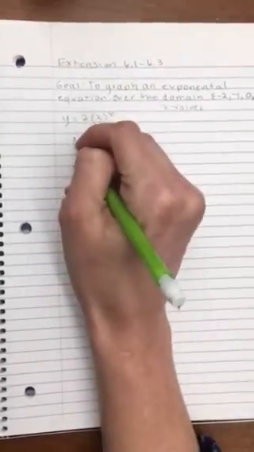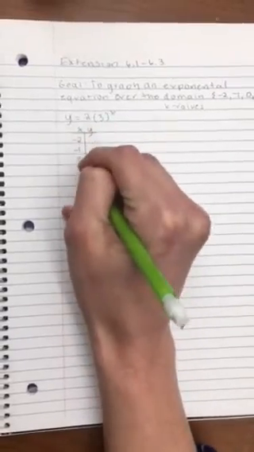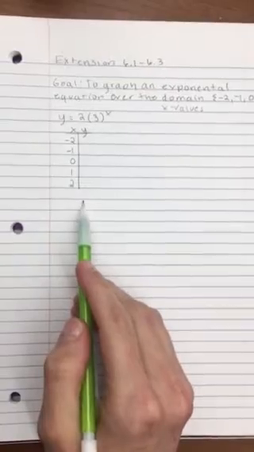All right, so let's get an equation going. Y equals 2 parentheses 3 to the x. Here comes my table: X, Y, with -2, -1, 0, 1, and 2. The best approach to conceptually understand what you're doing with the negative exponents is actually to graph the positive values first.